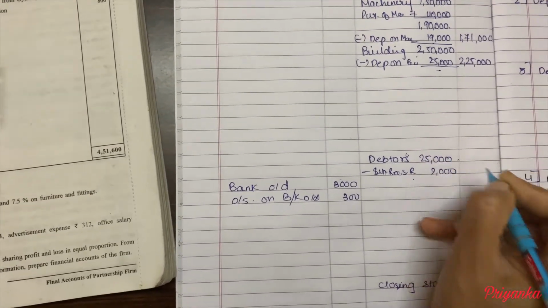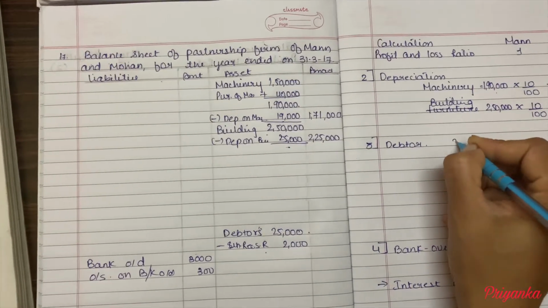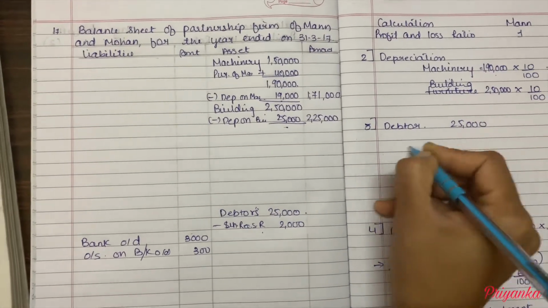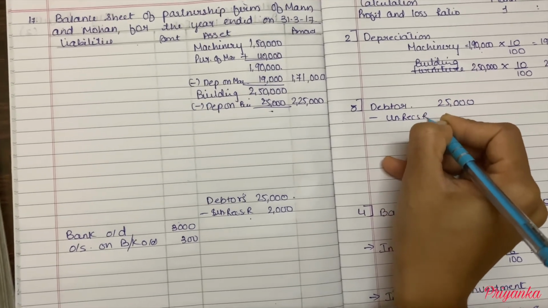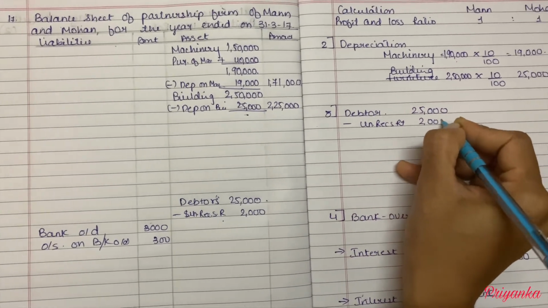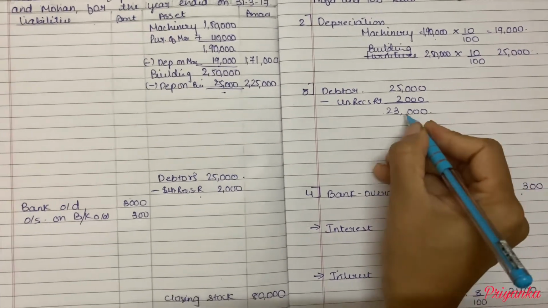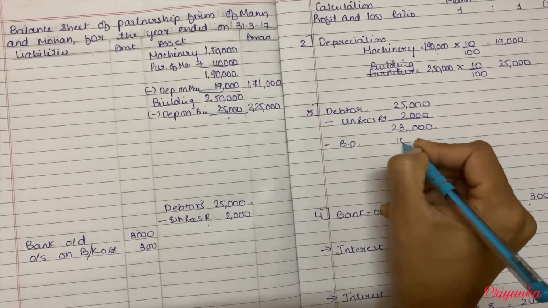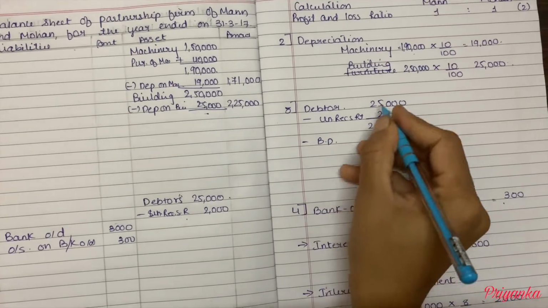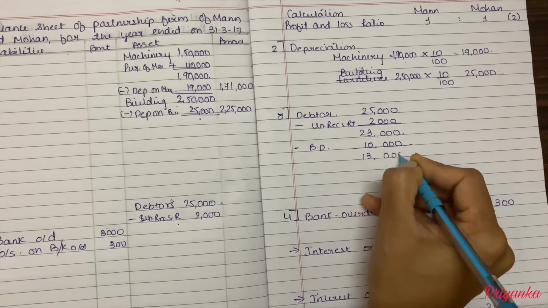For this we have to take the calculation at the next page. Here I am taking 25,000. First I will minus unrecorded sales written of rupees 2,000. Value remain 23,000. Now out of this 23,000, the actual bad debt is 10,000. And if we remove it in the calculation, 13,000 remain.